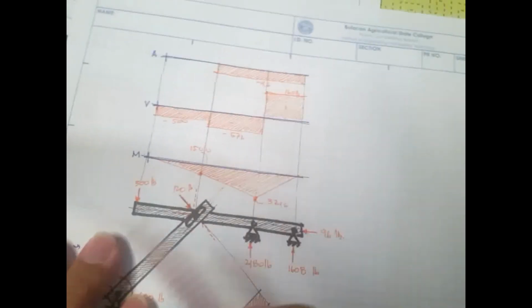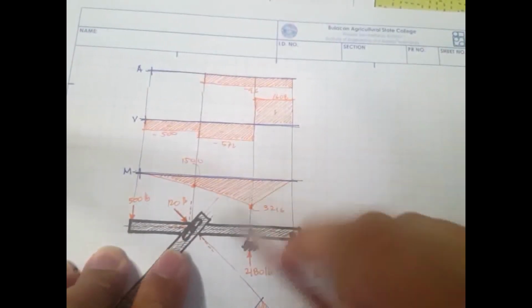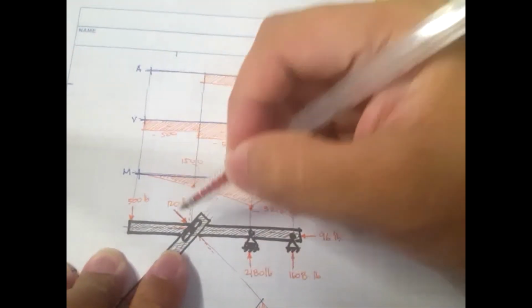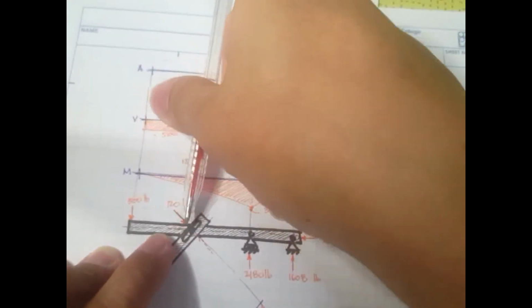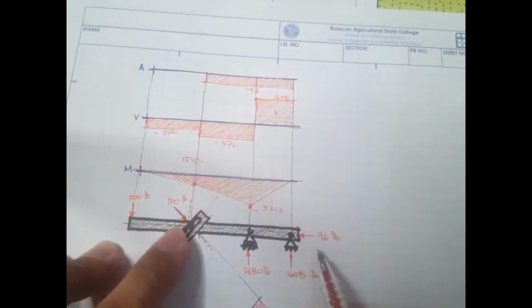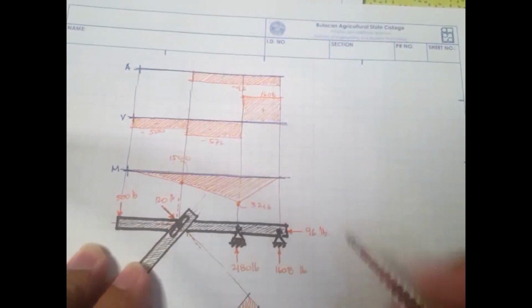But with respect to this horizontal member, this is our C reactions, and as I've said, we can convert or express this in terms of its components, because we have support reactions along this longitudinal axis. Let's say this is our x and this is our y.